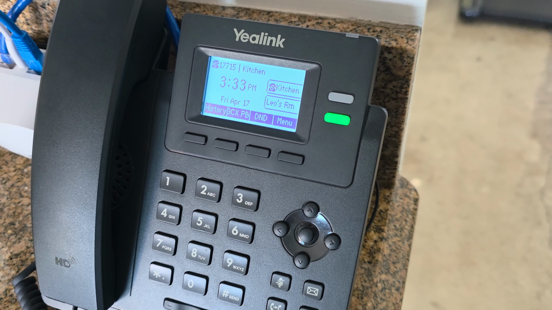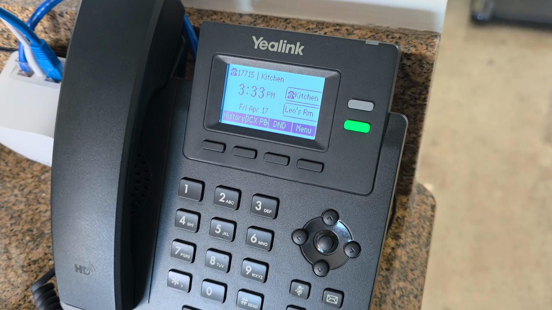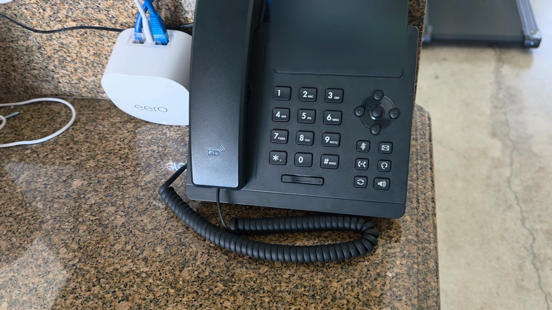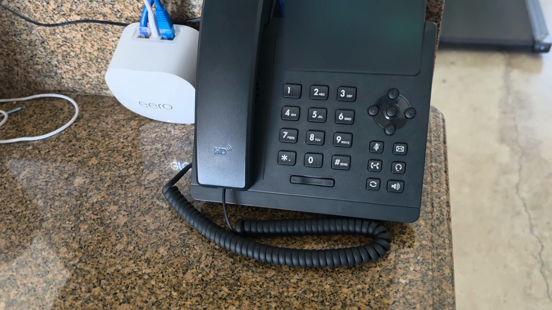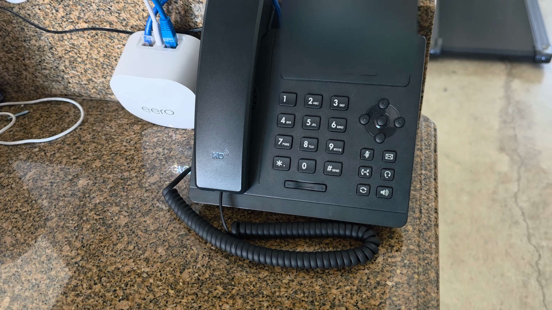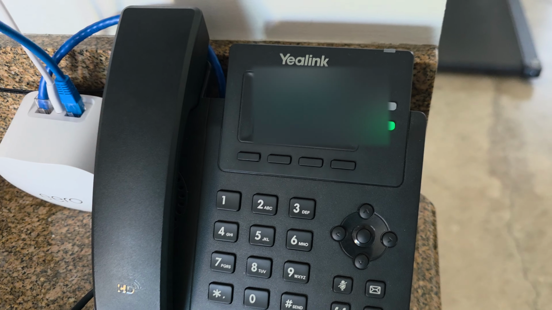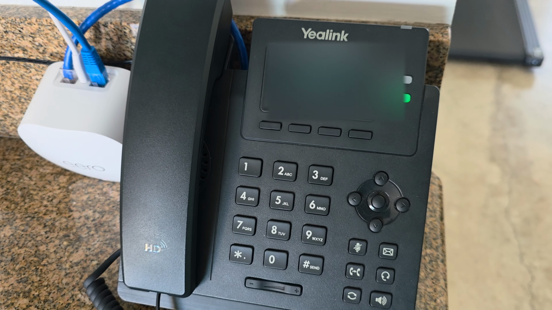So that's outbound calling. Now I will actually use my cell phone and I will call this phone number here. Hold on just a second. Alright, here we go. This will be blurred out.